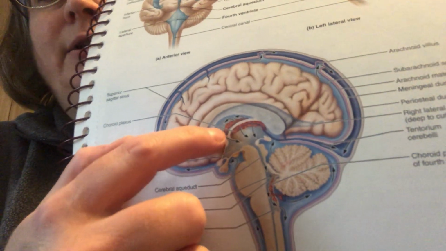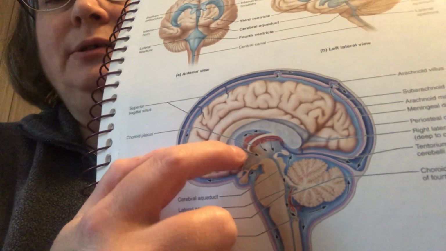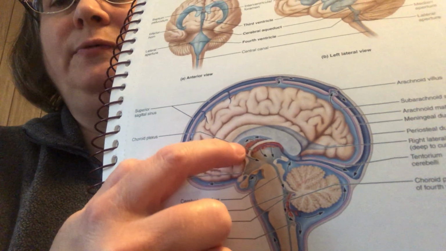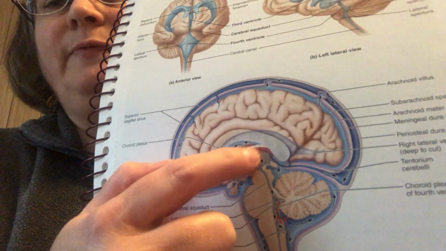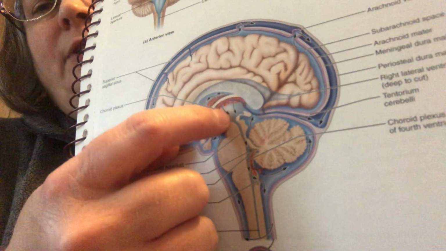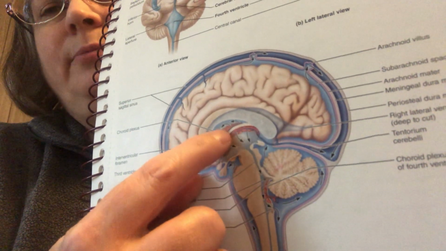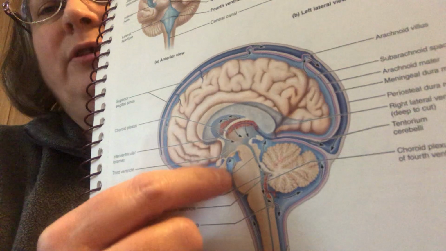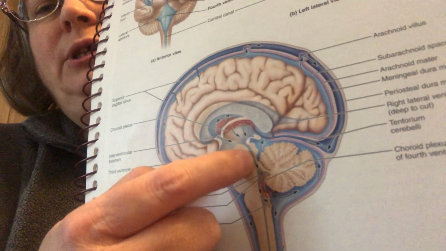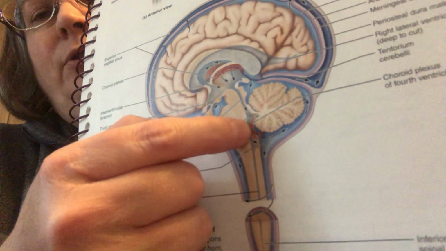And then there is an interventricular foramen. There's a little tiny hole on each side that takes the cerebral spinal fluid from the lateral ventricle into the third ventricle, which is right here. And then from the third ventricle, and that also has some choroid plexus, you see. So we've got choroid plexus here, and even down in the fourth ventricle. So it goes from the third ventricle into the cerebral aqueduct and down into the fourth ventricle.